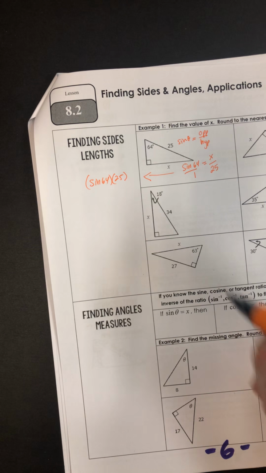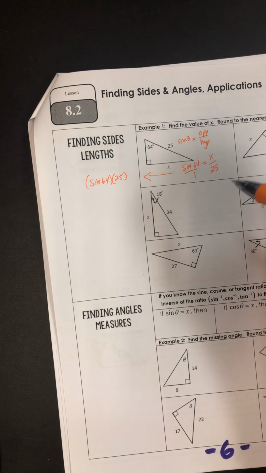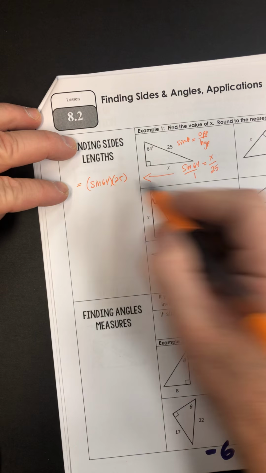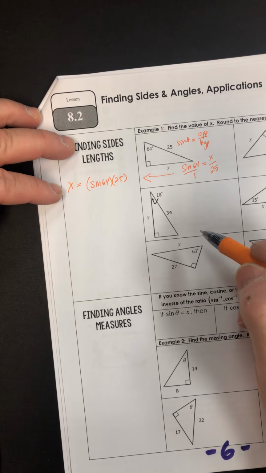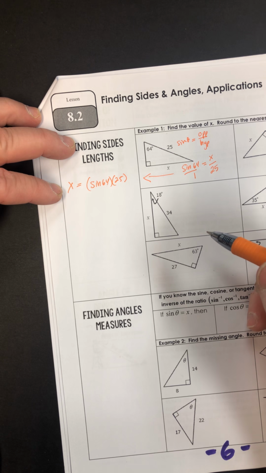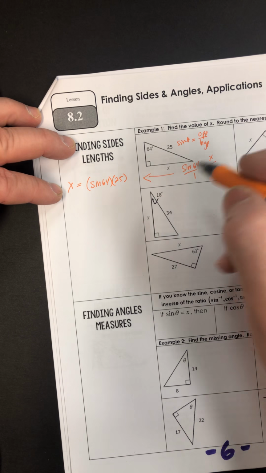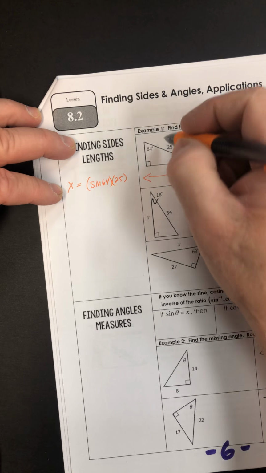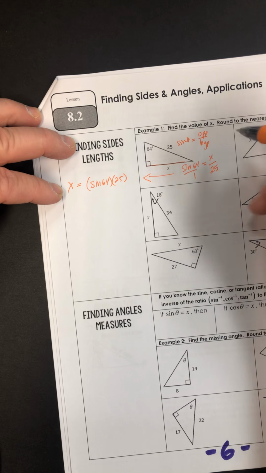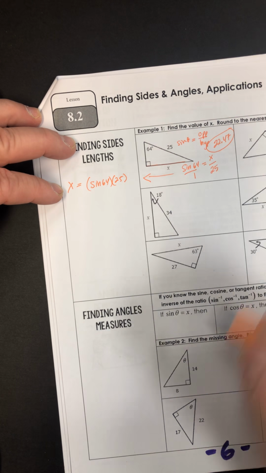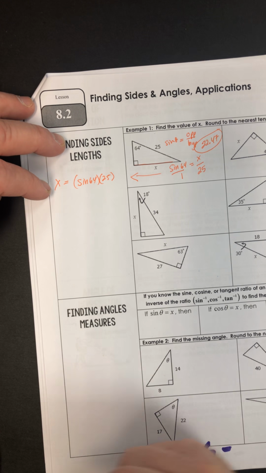So x equals, I'll round that to 22.47. So I'll say this side, x, is 22.47.